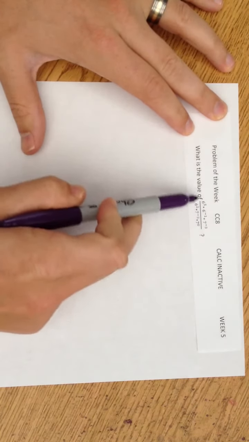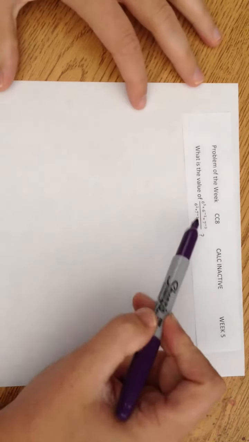Here I have problem of the week, number 5 for Common Core Math 8. This is one where we're trying to find the value of this whole problem with exponents in it. So we want to follow our order of things to do. We want to look at it and say, okay, do I have the power of a power rule? And I don't see any parentheses here, so that's a big hint that no, I don't.